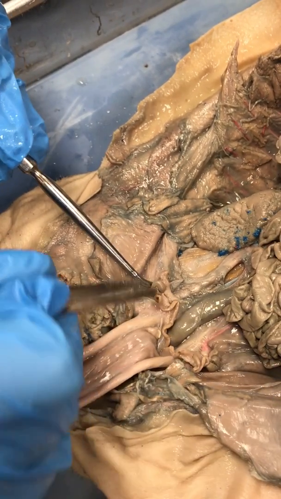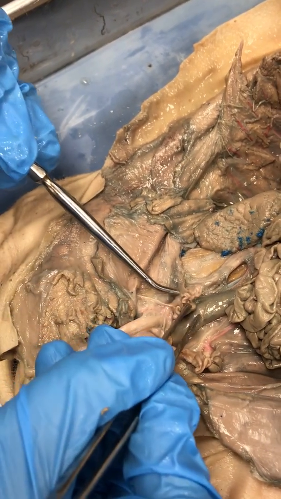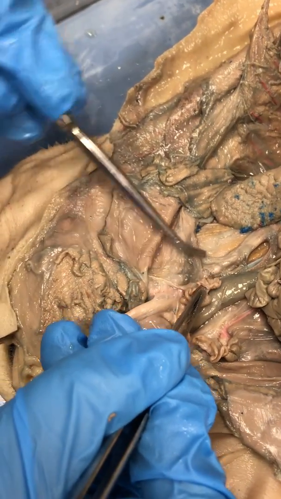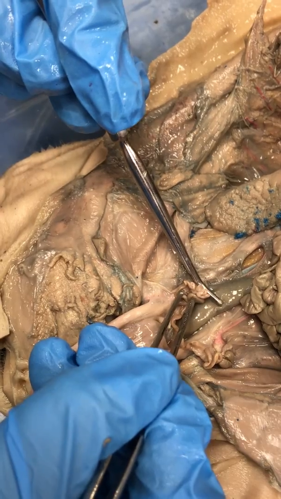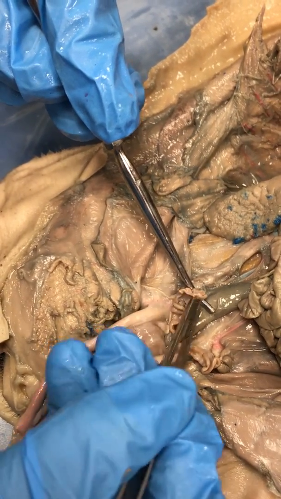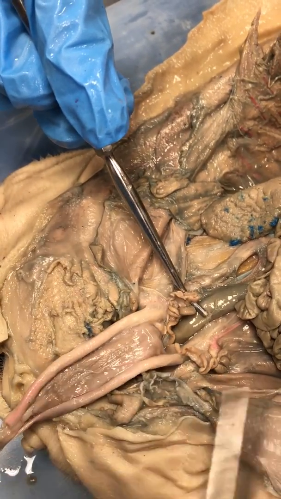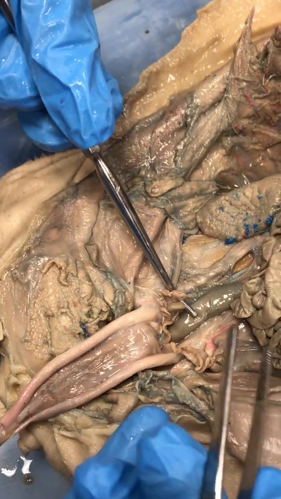Ovaries. Very good. If you look between the ovary and the uterine horn, you will see a small little tubular structure that surrounds the ovary. That little tubular structure is called your fallopian tube or your oviduct.